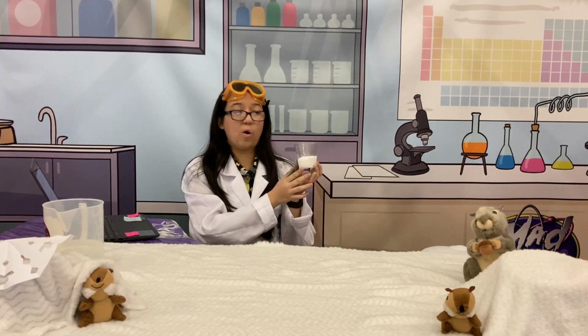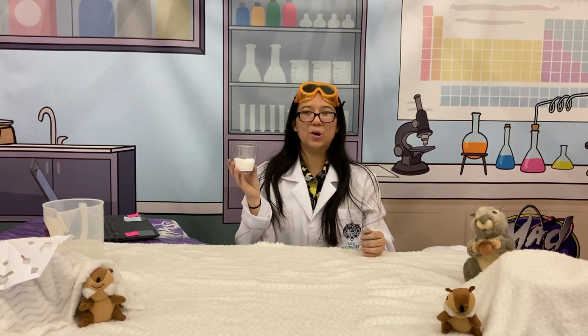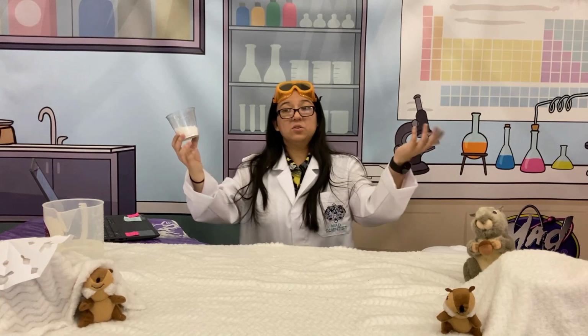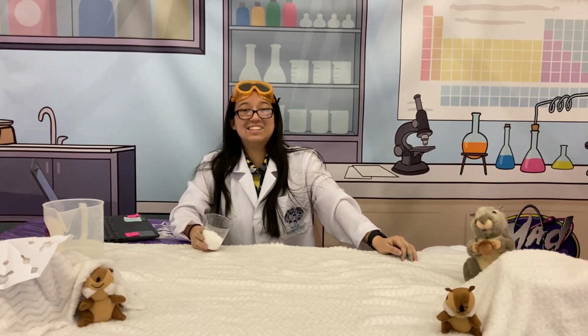So even after this dries out, you can just add a little more water and it'll expand up again and make our very cool instant snow. Wow, now we have snow that will never melt, and that means we can have snow all year round. Isn't that so awesome, mad scientists?